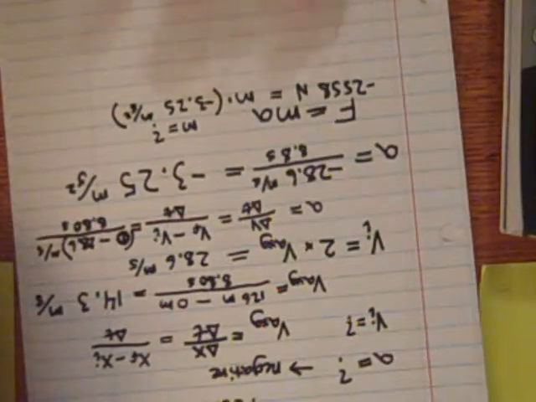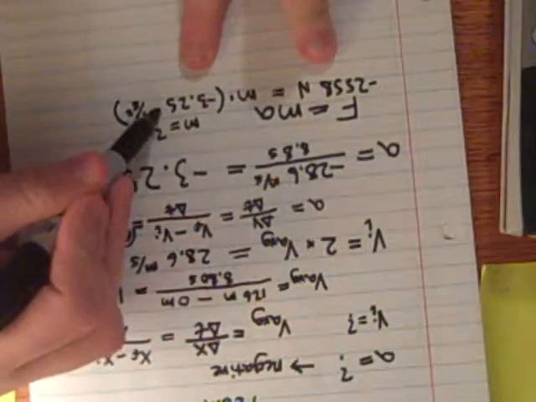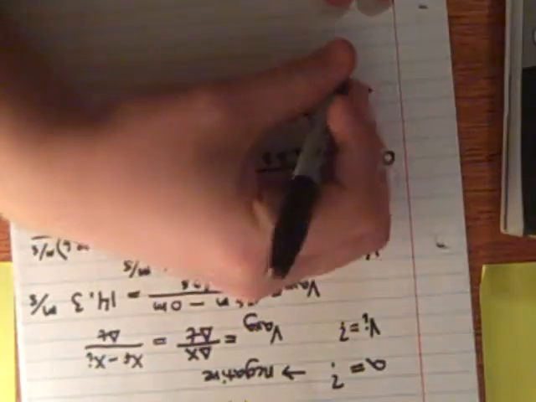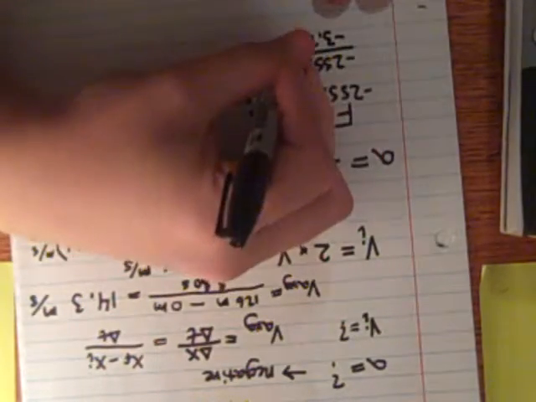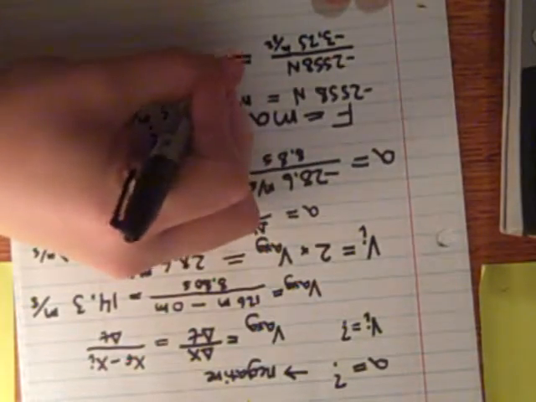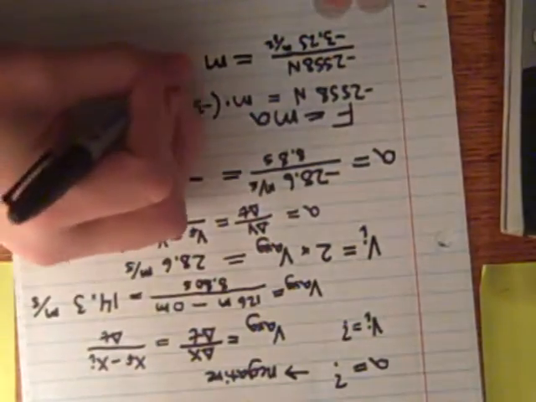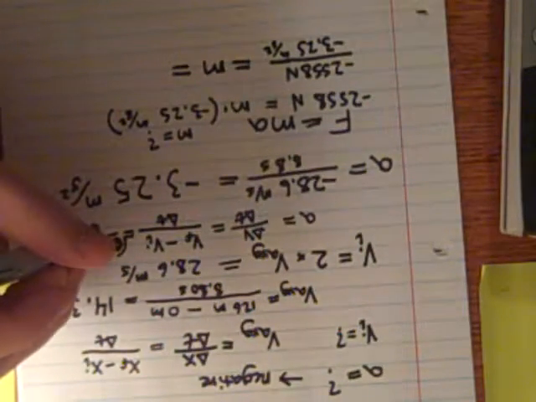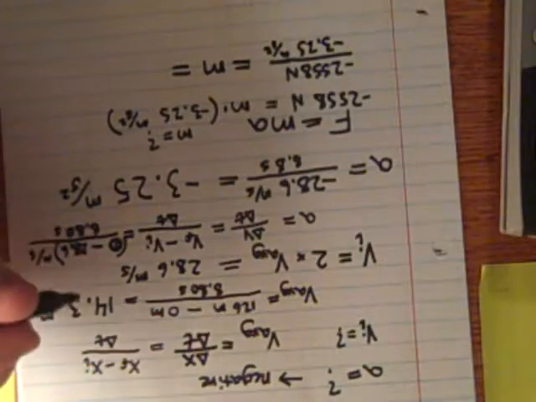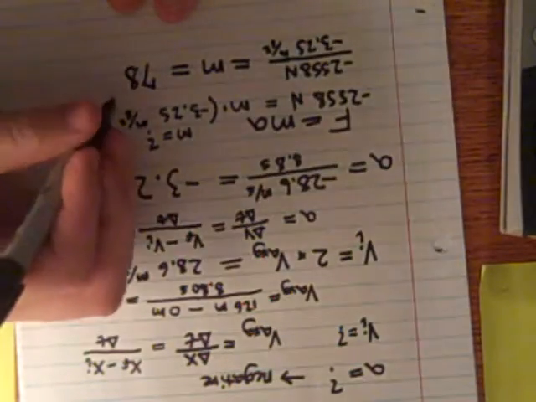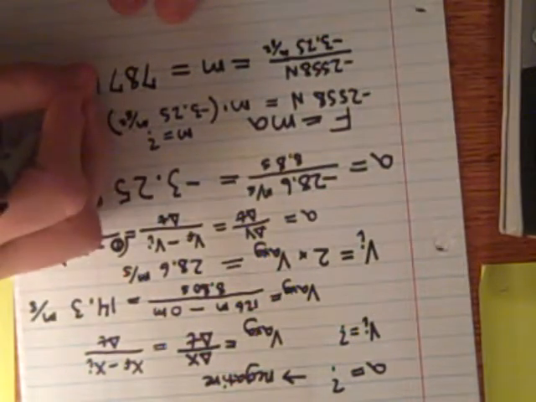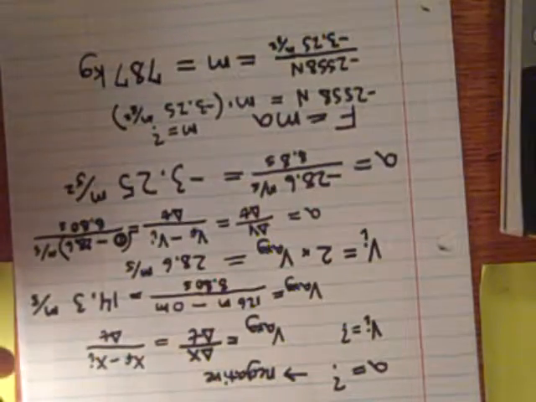So how do we isolate mass? We divide both sides by acceleration, giving us negative 2,558 newtons over negative 3.25 meters per second squared, and we plug that right into our calculator. And we get a mass of 787 kilograms, which I think would be a pretty light car.